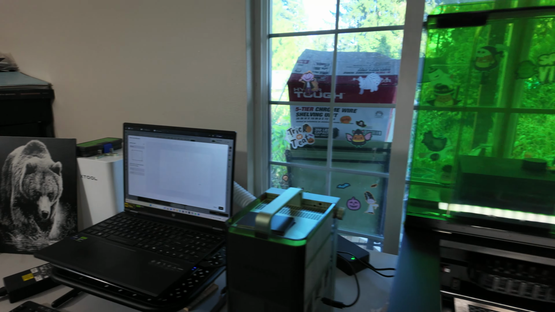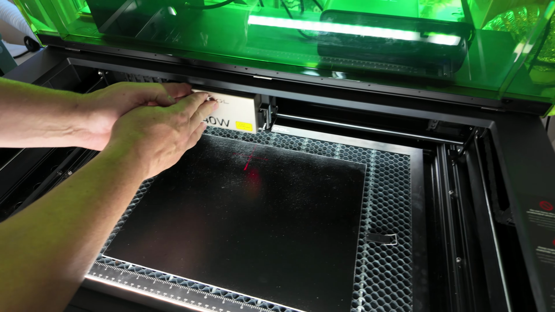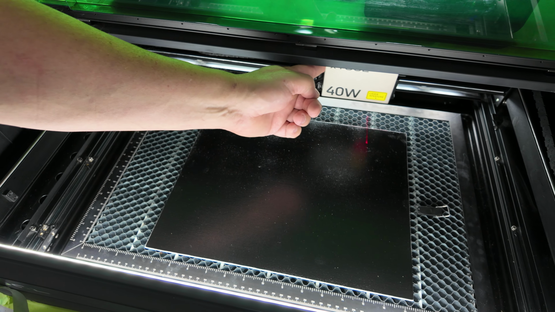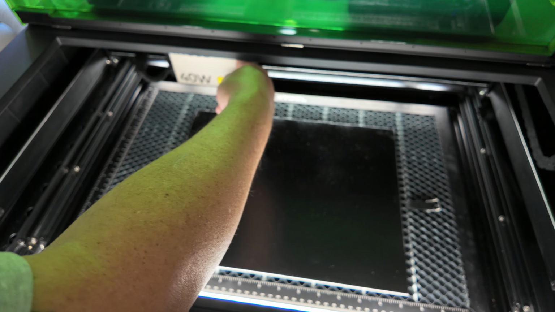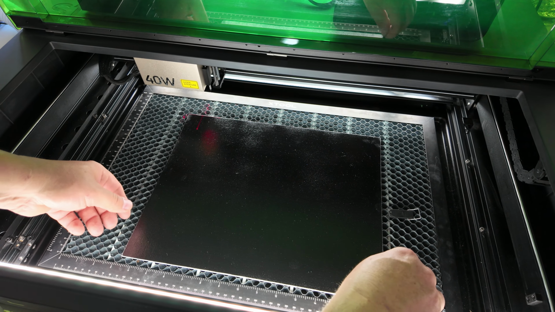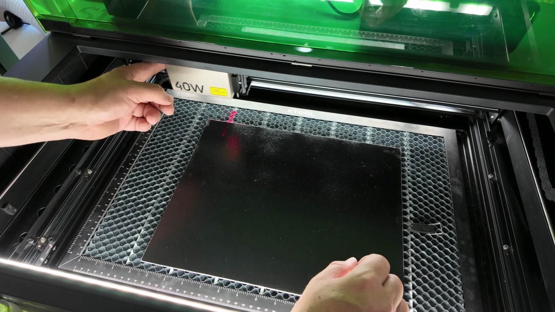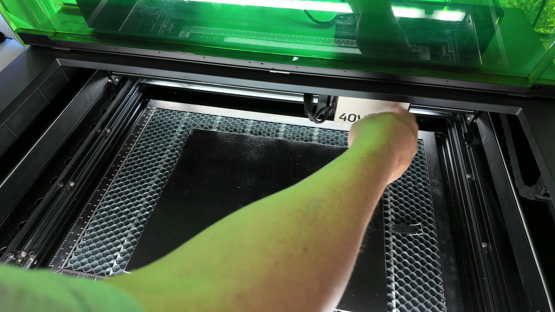Now back over here, the first thing I do is use the crosshairs to determine whether we are square. So I'll put the crosshair there and I'll run it back and forth. We are really close to being square. So I'm going to turn it just slightly so that the crosshair is even all the way across.